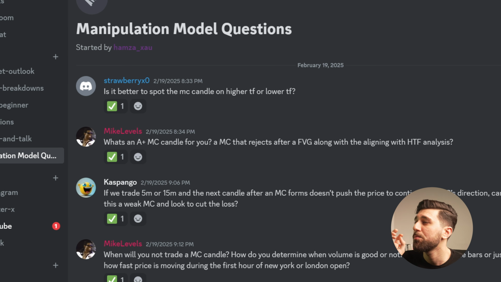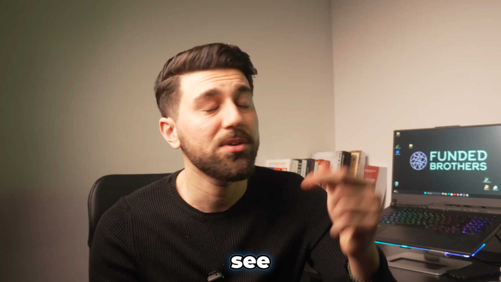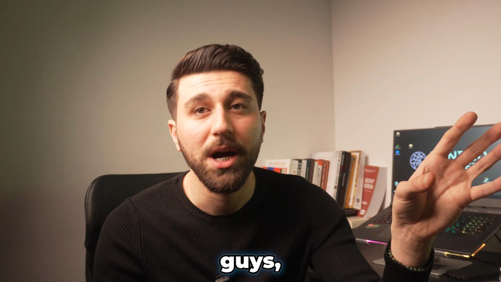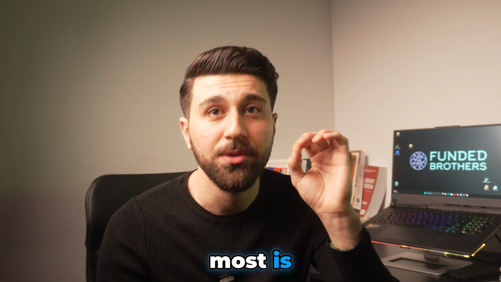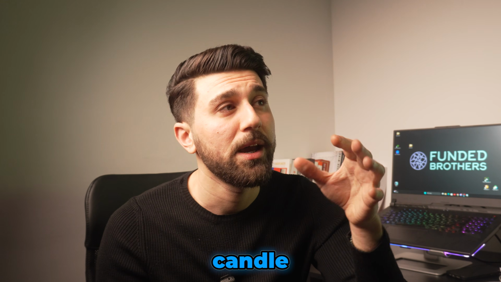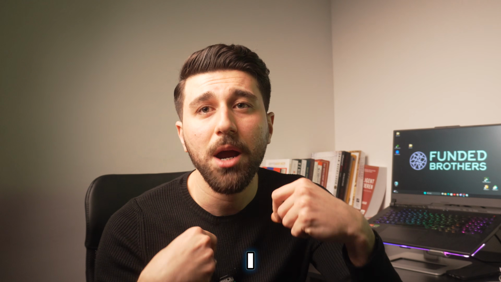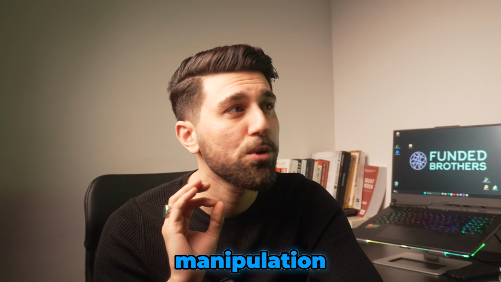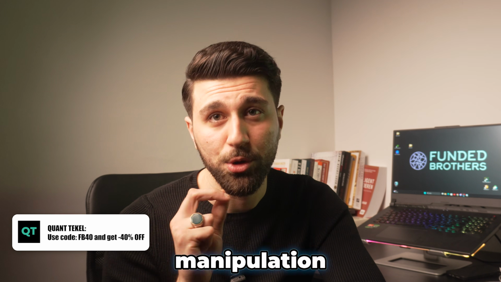Is it better to spot the manipulation candle on a higher time frame or the lower time frame? As you can see with the first setup that I have shown you guys, you can use both. For intraday trades, what I use the most is the 15-minute manipulation candle and anything above that. So 30-minute, 1 hour, 4 hour, you can use all of them. I personally stick to the 15-minute manipulation candle for the day trades. I also swing trade with the manipulation candle.